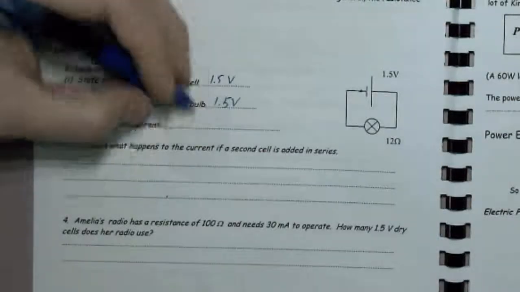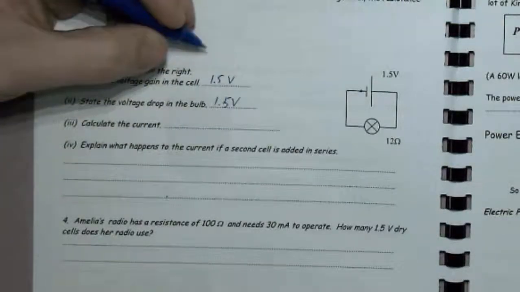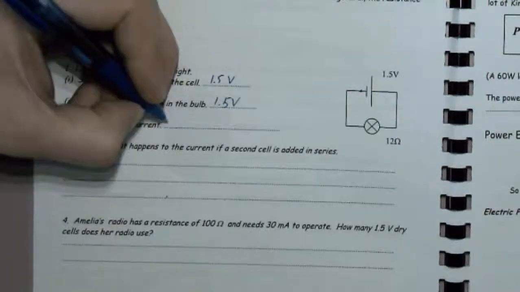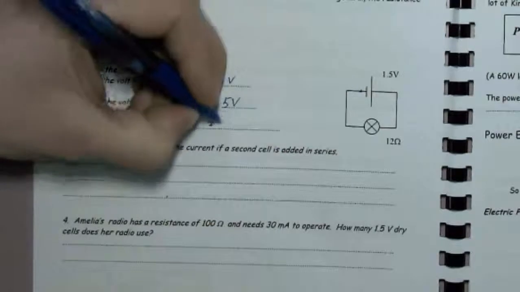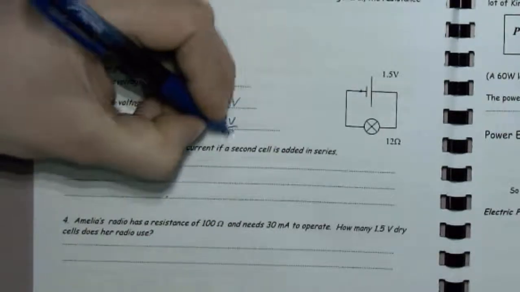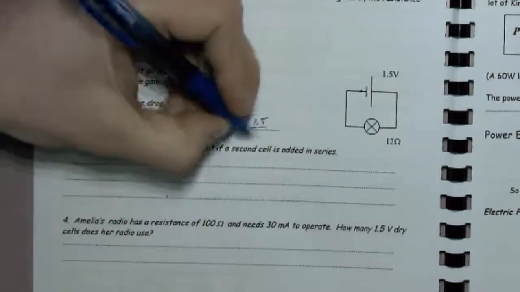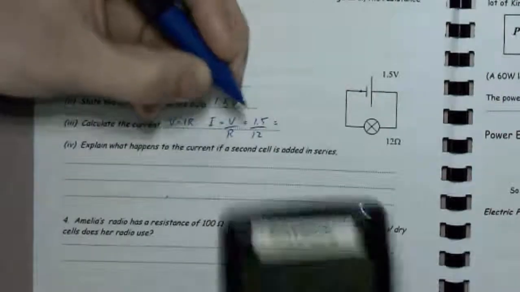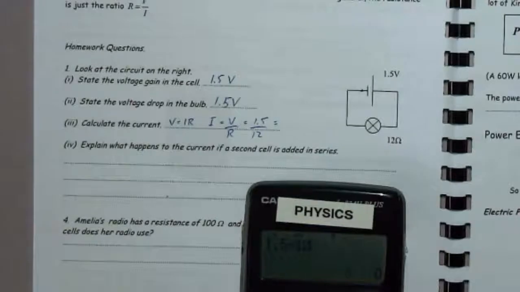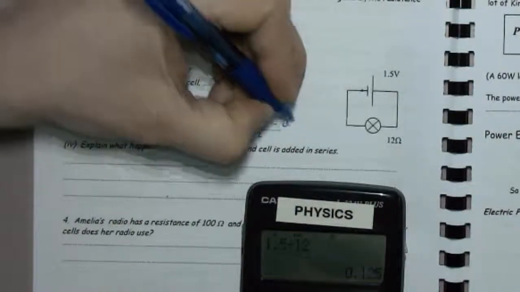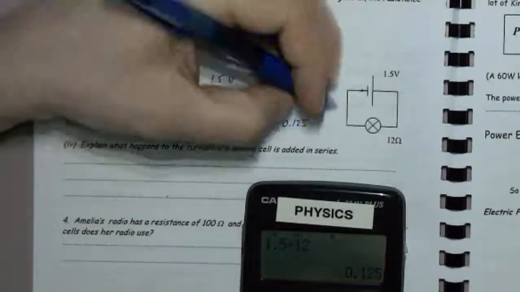Calculate the current. Well, we know that R is 12 ohms, and we know that V is equal to IR, so I is equal to V over R, which is equal to 1.5 over 12, which is equal to 0.125 amps.